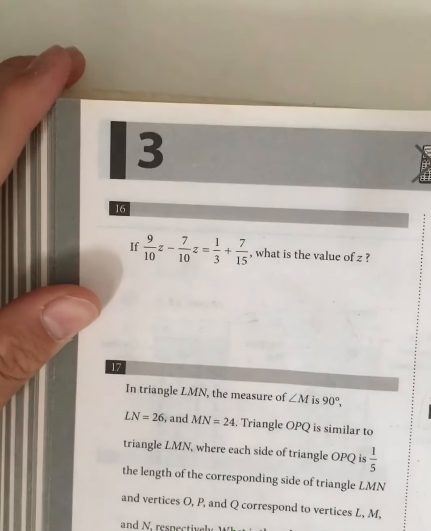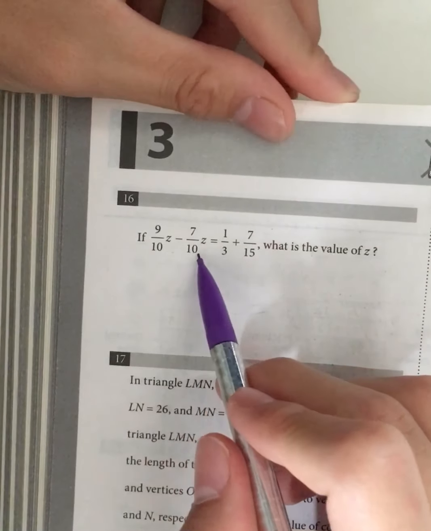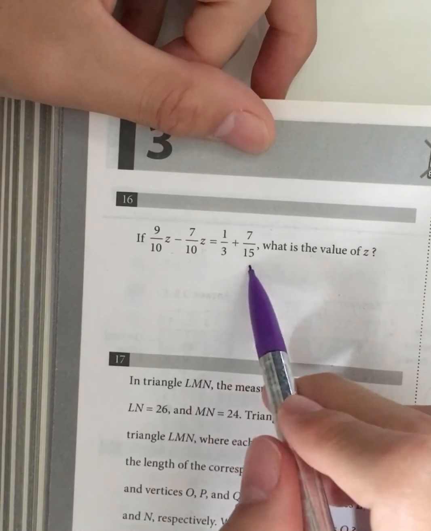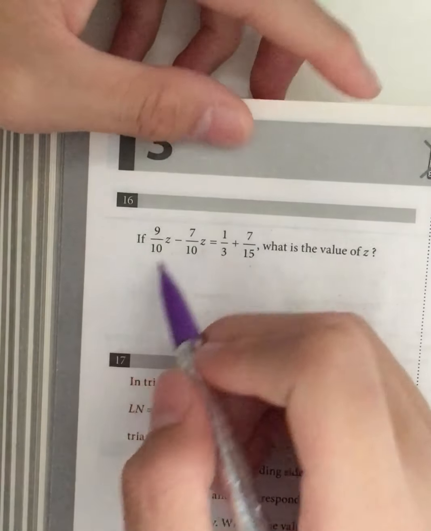Alright, we're done with the multiple choice. Let's move on to the short answer. So question 16: if 9 over 10z minus 7 over 10z is equal to 1/3 plus 7 over 15, what is the value of z? So let's just combine like terms.